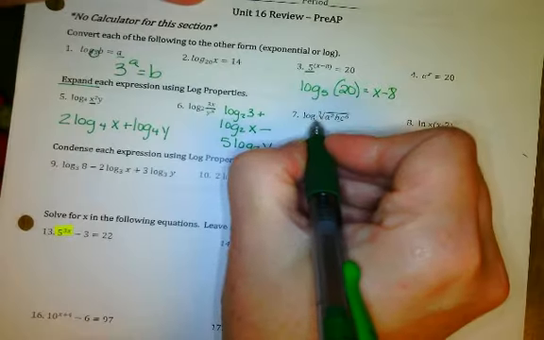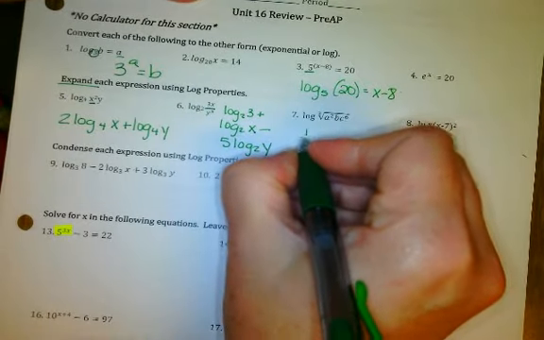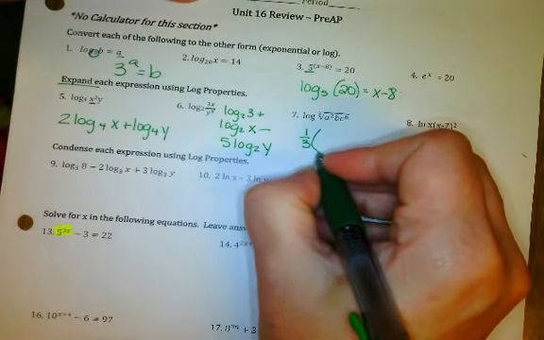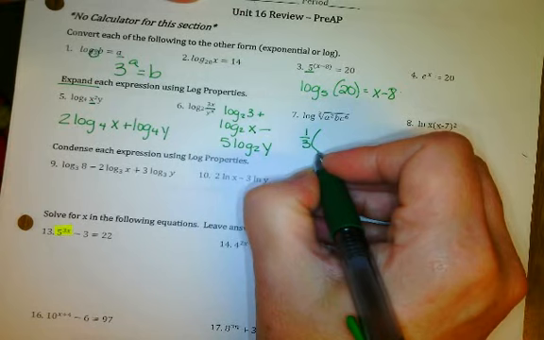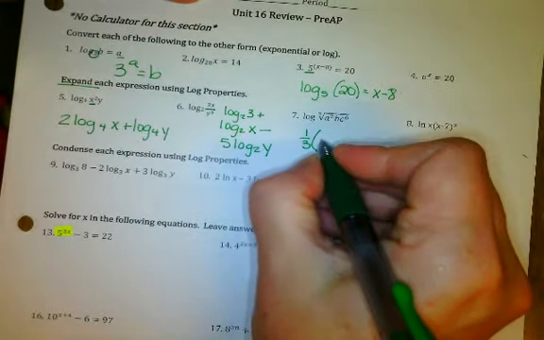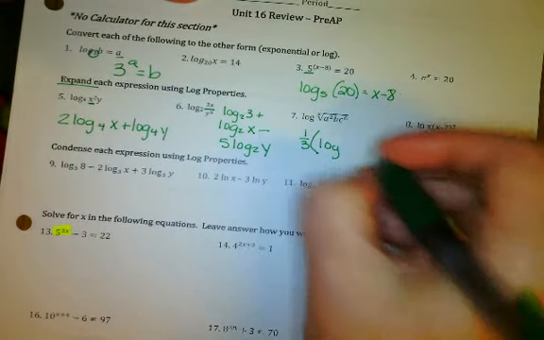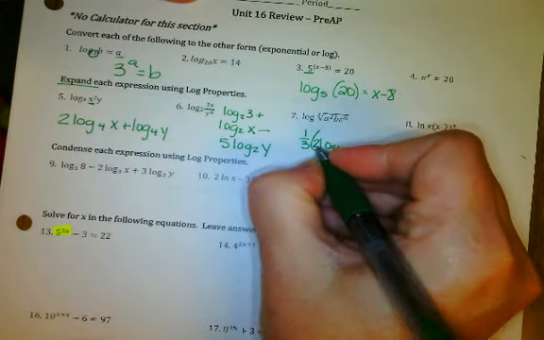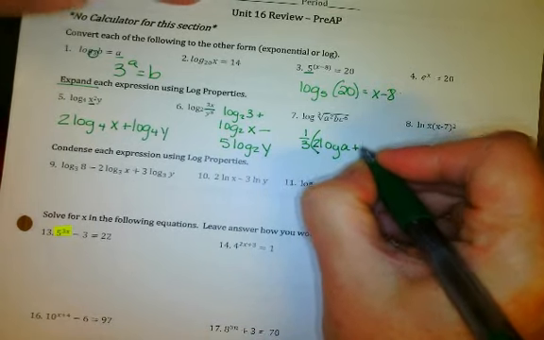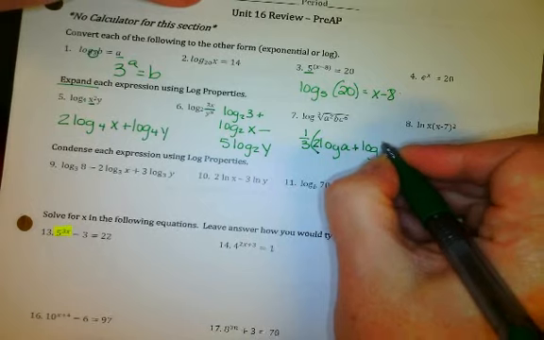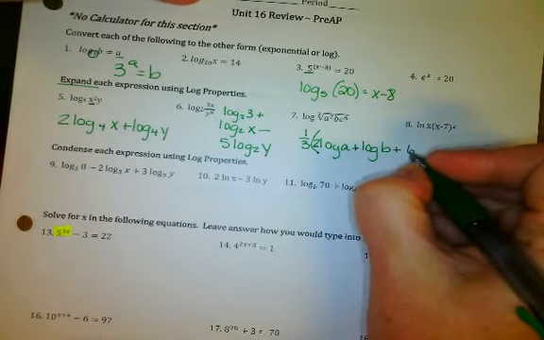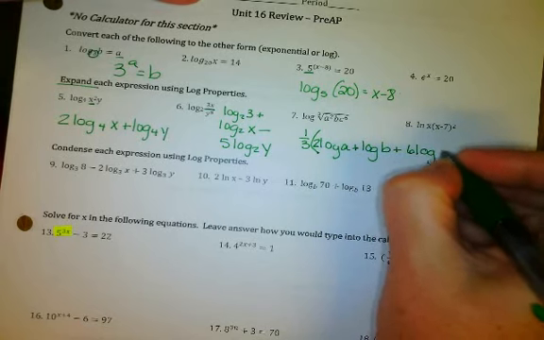Alright, on this one here, I'm doing a cube root. There's a couple different ways to do this, so I'm going to take care of the cube root first, and I'm going to put that in parentheses. So here I'm going to have 1/3 log of, then I need to have a 2 in front of that, and then a plus log b plus 6 log c.